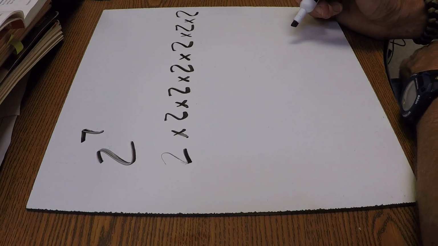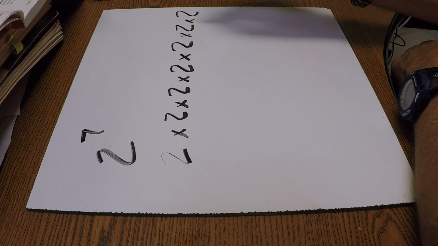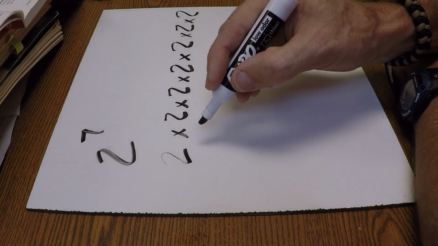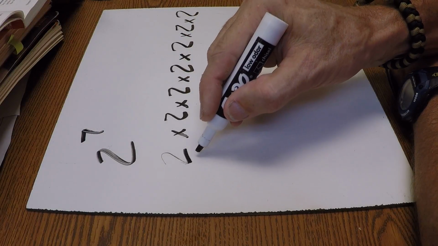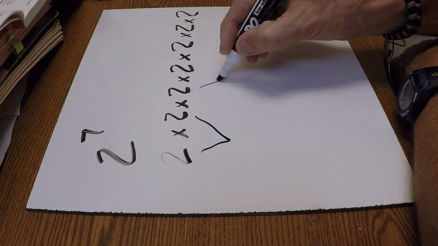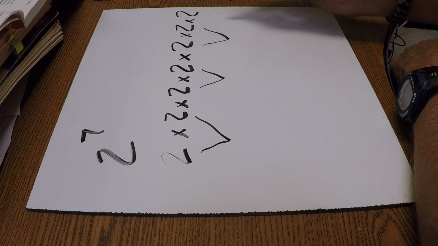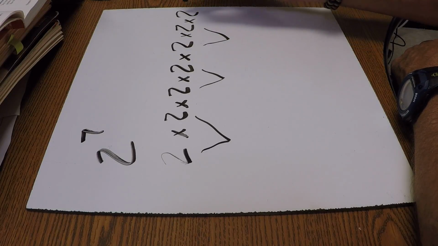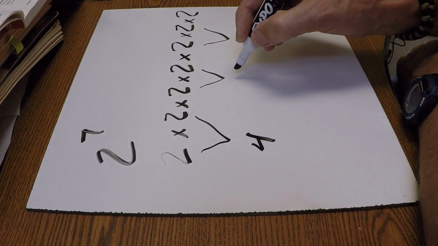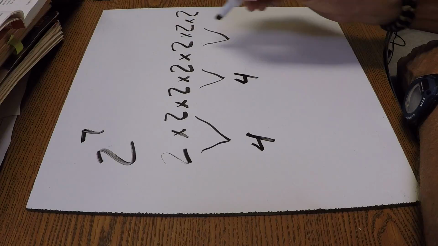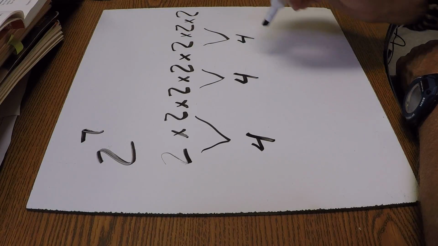Okay, so there's the first part of the answer, and now I've got to multiply them together to find the value. And so double up what you can. Looks like we're going to leave out a 2. We'll leave it out for now, but don't forget about it. 2 times 2 is 4. That 2 times 2 is 4. That 2 times 2 is 4.